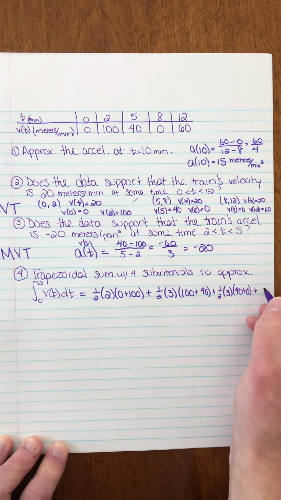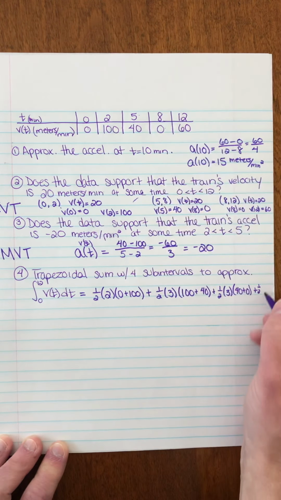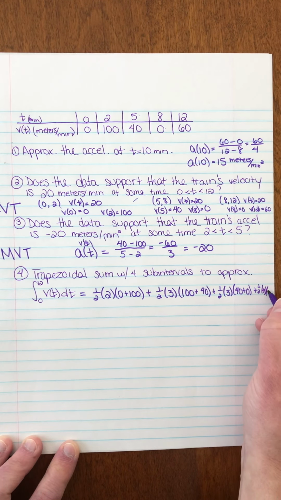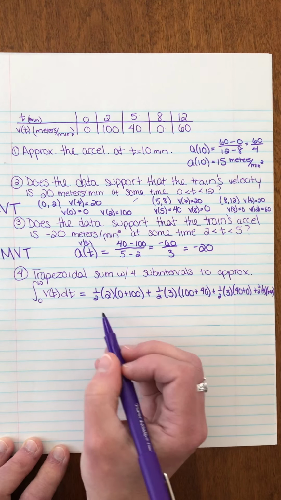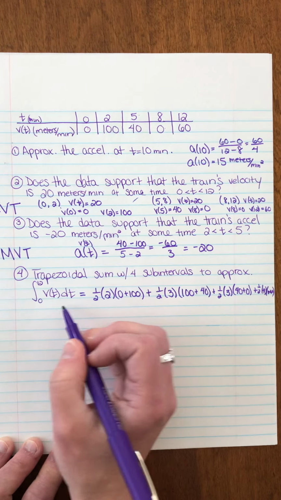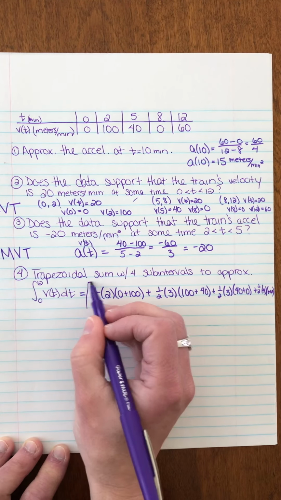I'm running out of room, so let's see if I can squeeze it in. 1/2, the distance between 8 and 12 is 4 times 0 plus 60. Yep, squeeze that right in there.